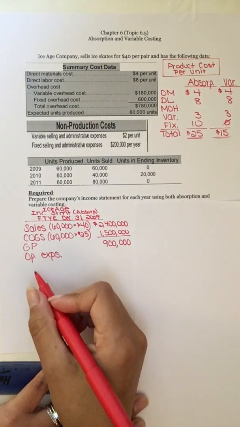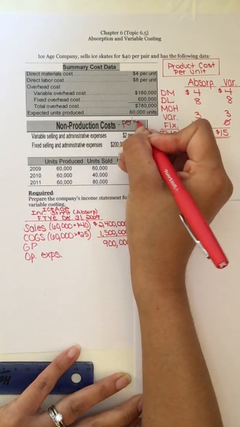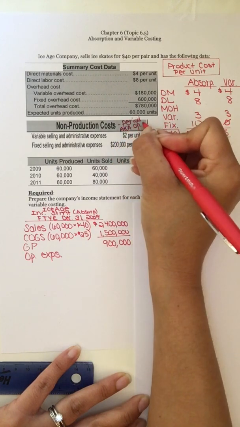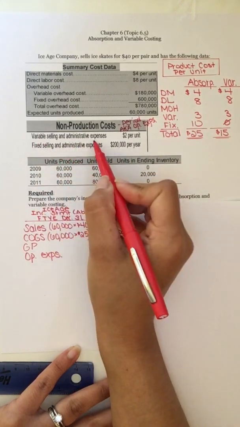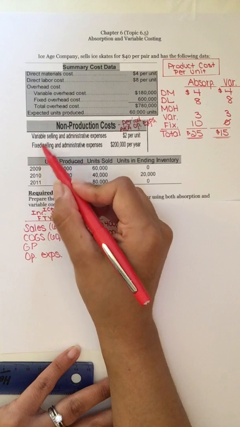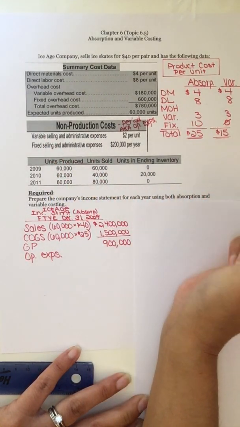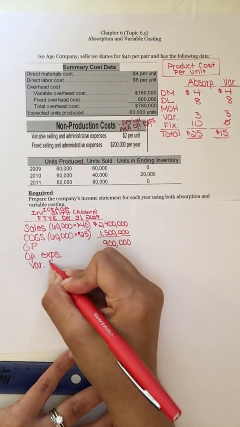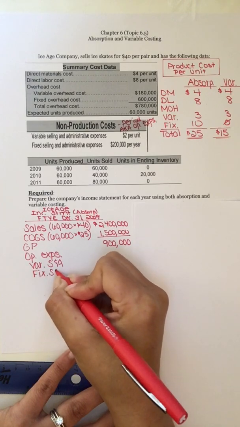Let's leave a little bit of room because we have two of those period costs, also known as op costs or op expenses: variable selling and admin and fixed selling and admin. I know they're all selling and admin, but they're separated based on cost behavior for when we get to the variable method. So we have our variable S&A and our fixed S&A.